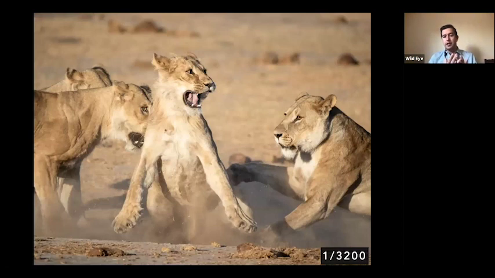Okay, so nice action scene. You can see I put the shutter speed down at the bottom here. A shutter speed of 3,200. So at that particular speed, you're going to freeze most of the movement. You can see in the feet of the lion, the head, everything is sharp and in focus, and the movement is frozen.